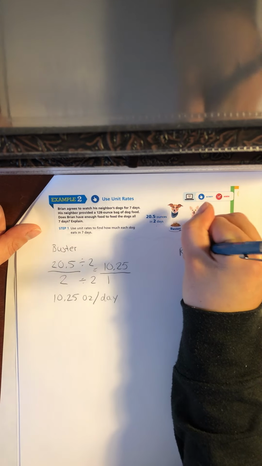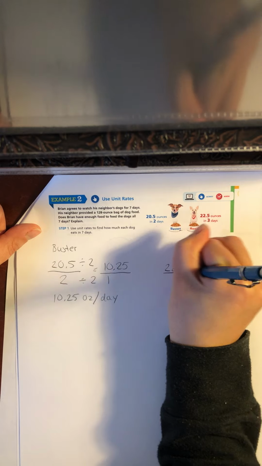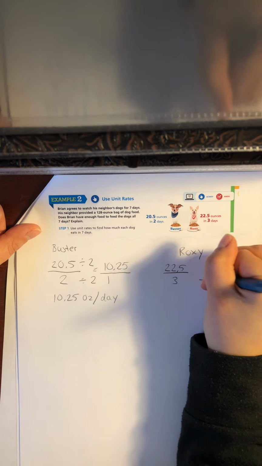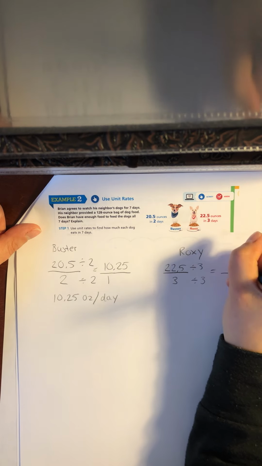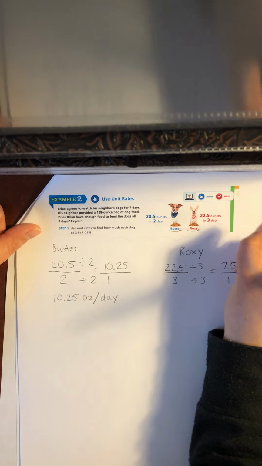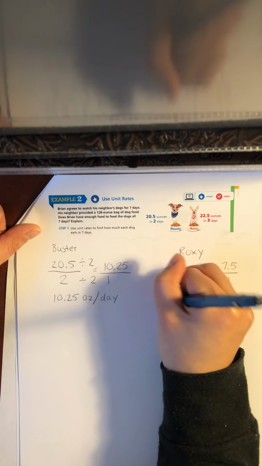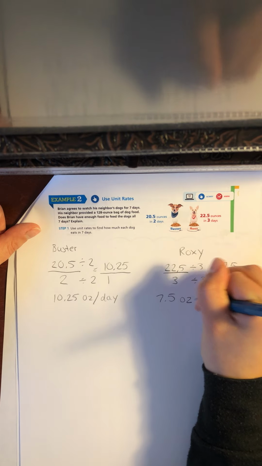Now we're going to do Roxy. 22.5 over 3, divide by 3, divide by 3 to get the denominator to 1. 22.5 divided by 3 is 7.5. So 7.5 ounces per day.